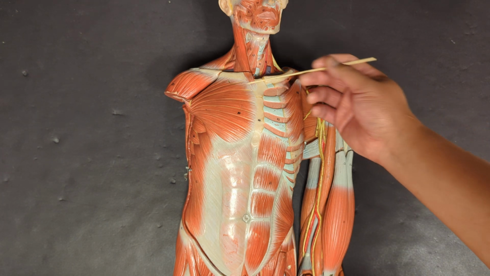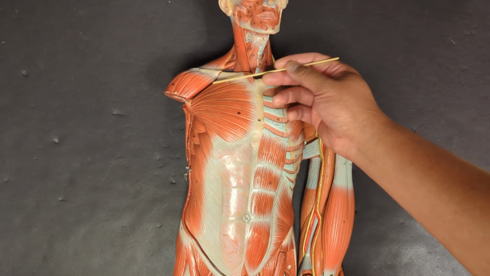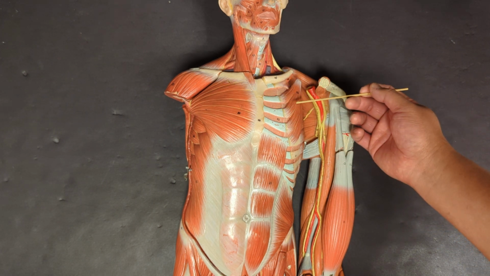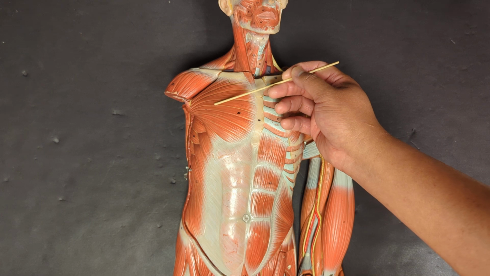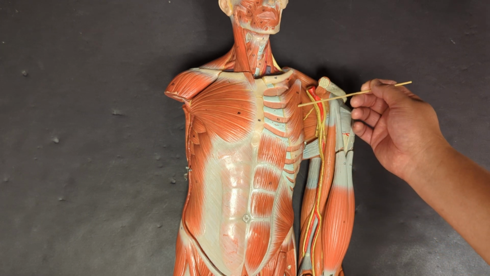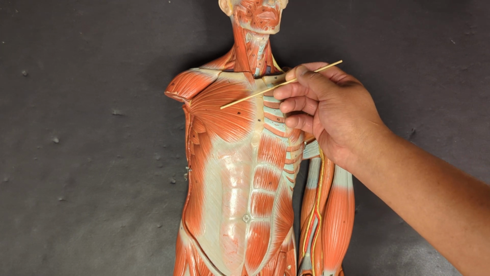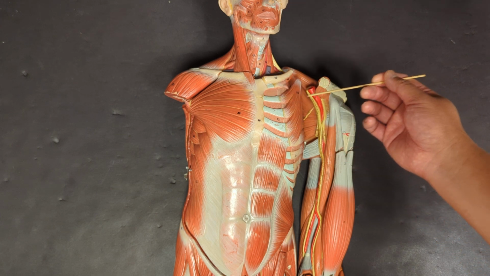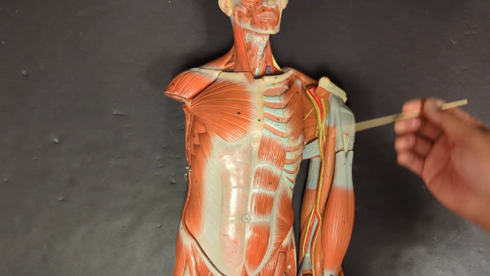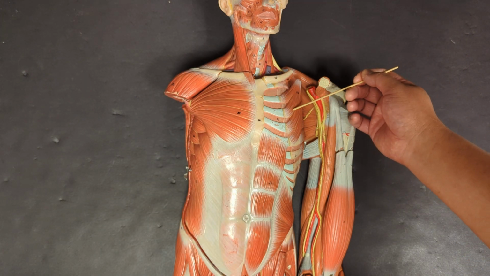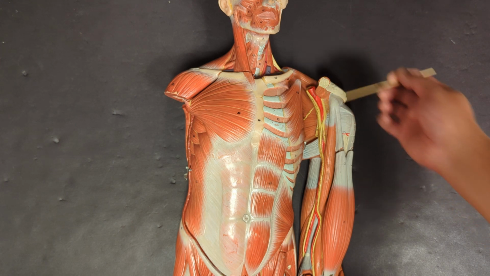So the lateral pectoral nerve we should find going near the top of the pectoralis major, but we should also look for a very small nerve that can travel through the pectoralis minor into the lower fibers of the pectoralis major as well. So as we reflect, we will look for those two nerves either going through pectoralis minor or above it.